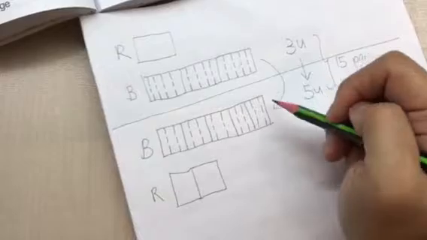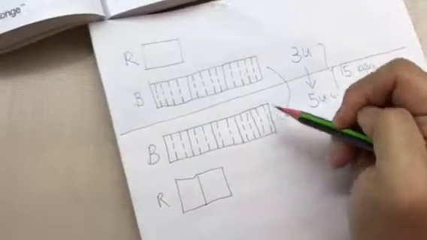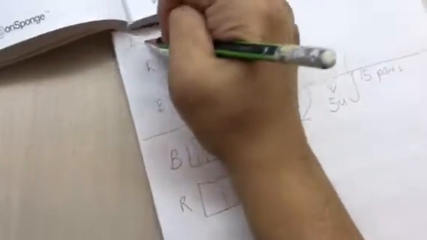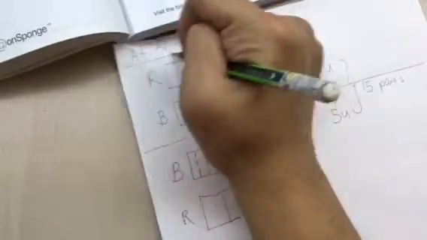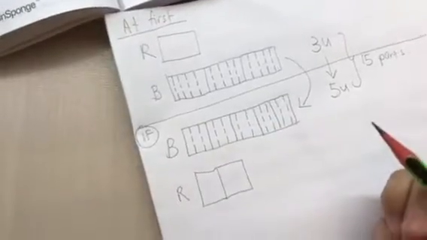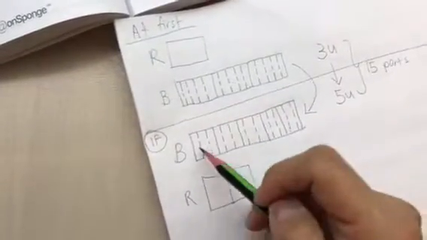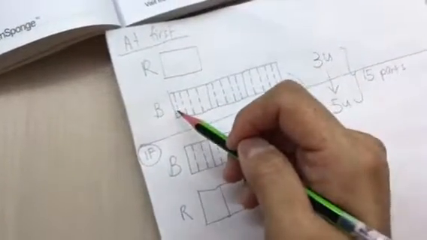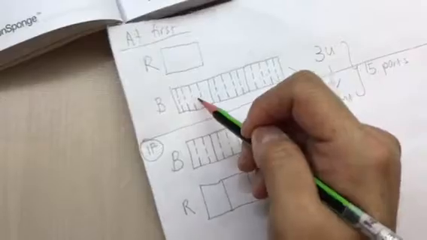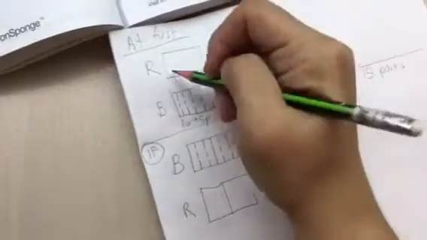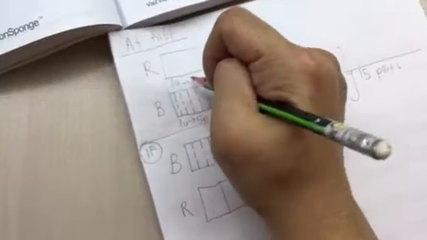So now this one and this one, same thing, they have 15 parts. So the number of blue marbles is exactly the same as at first. Now you can see we have 15 parts here and 15 parts here, right? So from 1 unit, how to change to 15 parts? You break it into 5 small parts: 1, 2, 3, 4, 5. So 1U you break into 5 parts. Likewise for this one, your 1U must be broken into 5 parts.